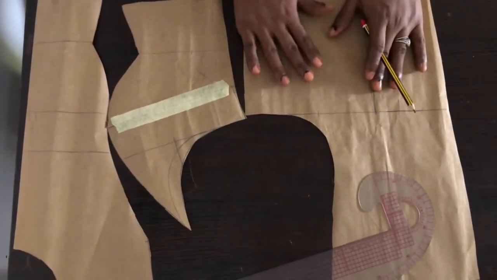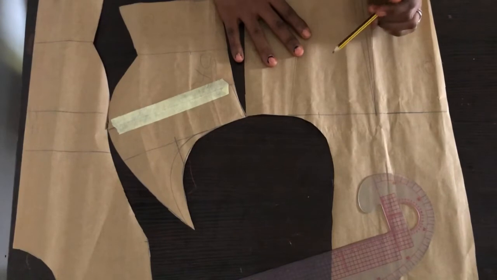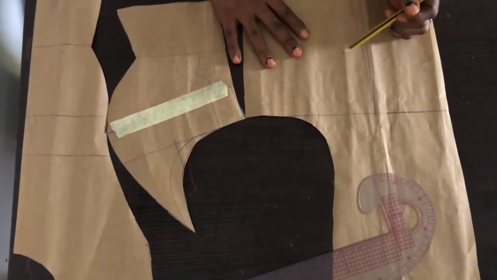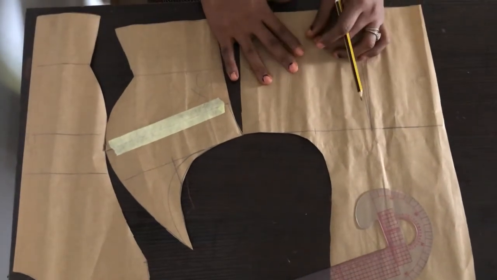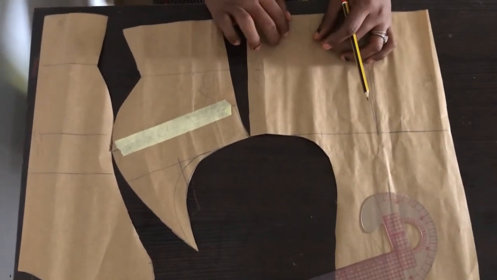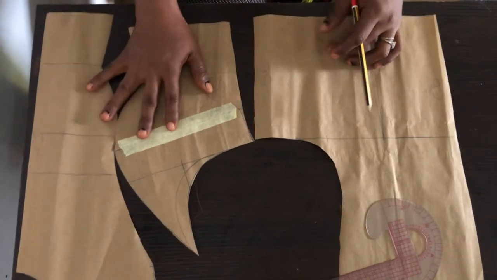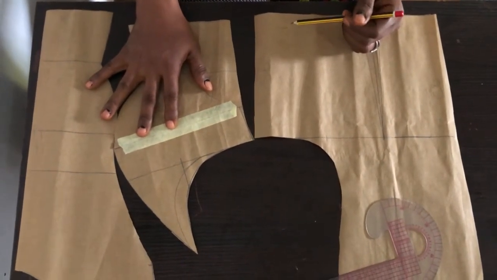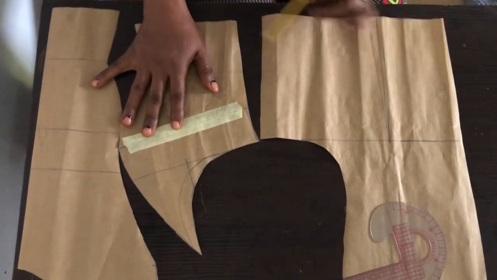So that's all about this, and I drop a link below on how to draft the basic bodice. Click on the link below to understand how we get to this pattern. And if you didn't understand this, you can watch this video over and over again.